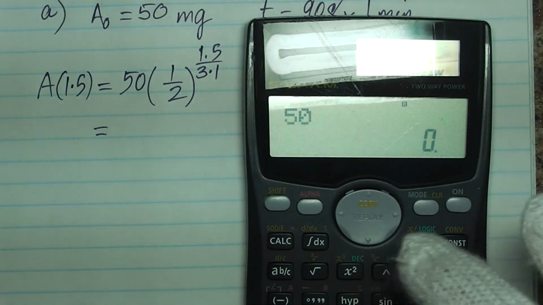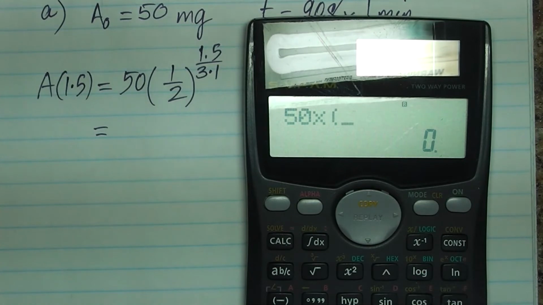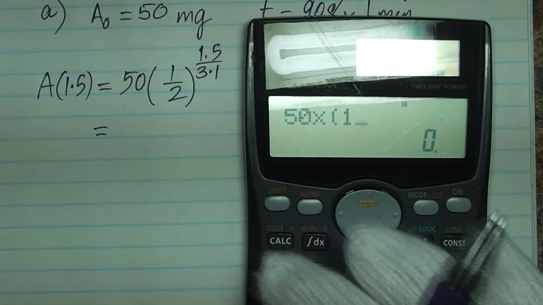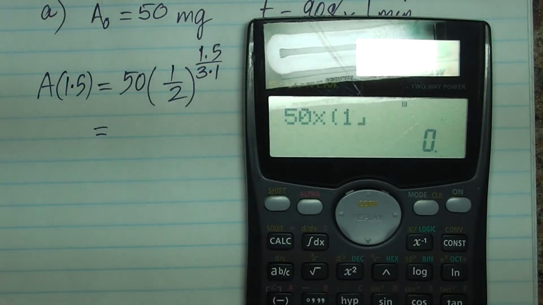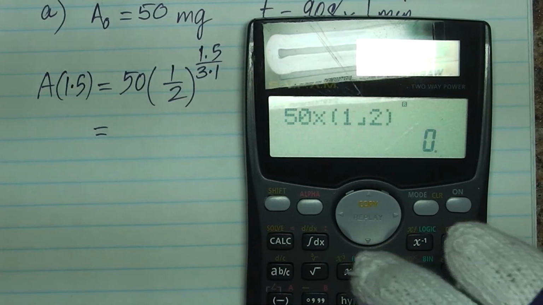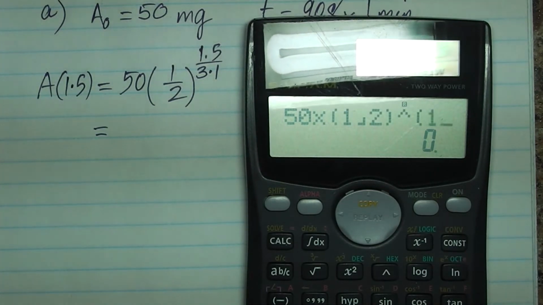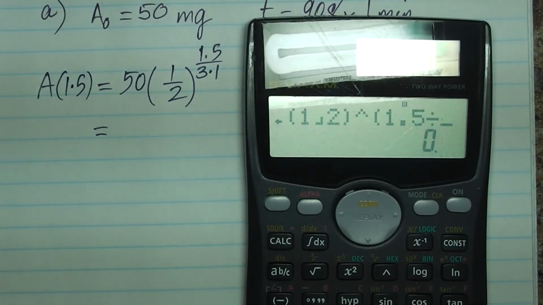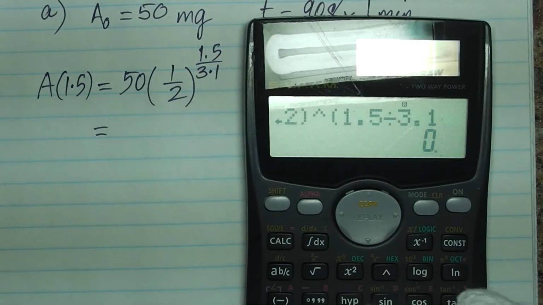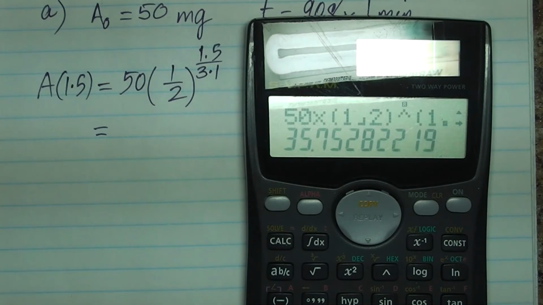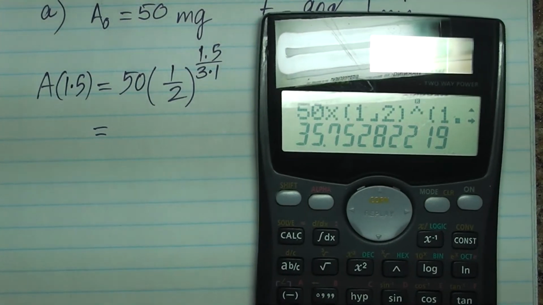Five zero times 1 over 2 exponent 1.5 divided by 3.1 equals 35.75. So 36 milligrams. Okay?